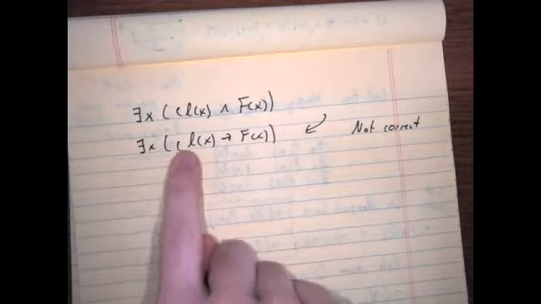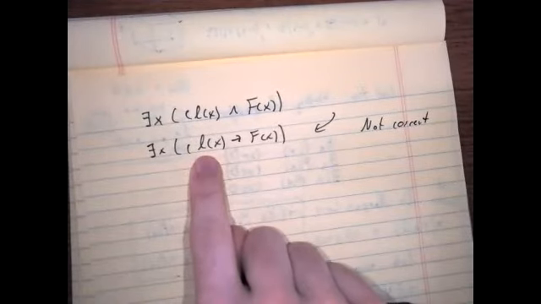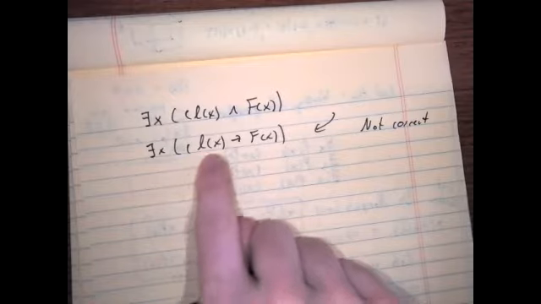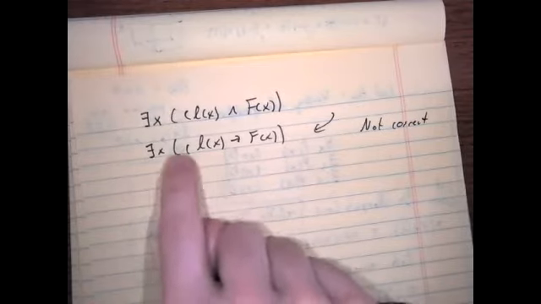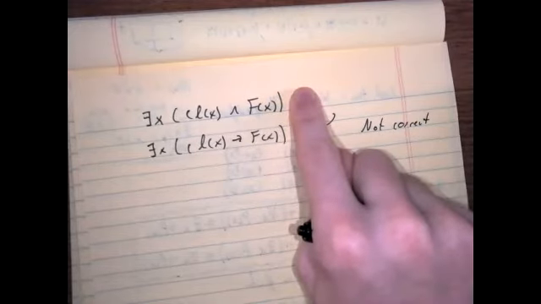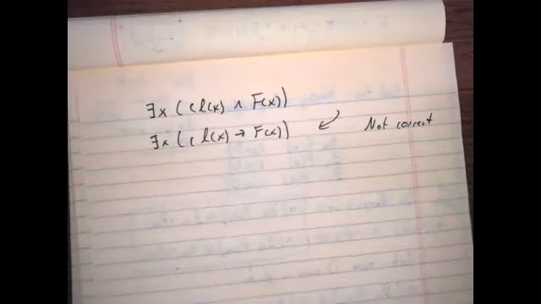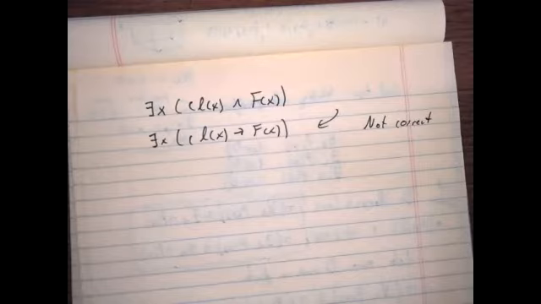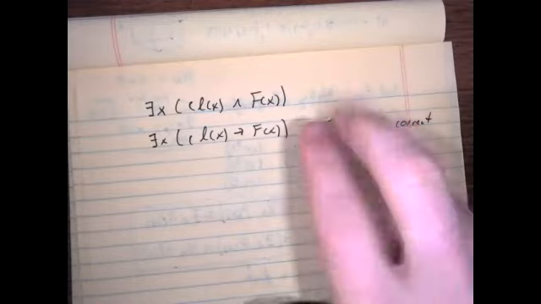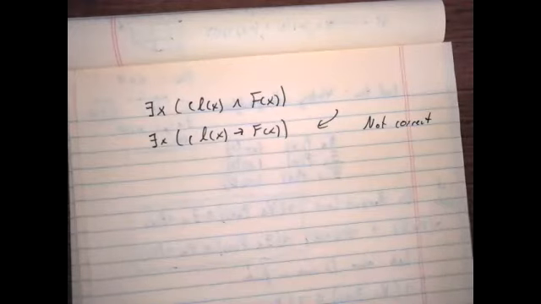So this statement would be true if there was no one in my class at all, because then an implication statement would be true. Whereas this statement both says there is someone in my class and they have watched a foreign film. Does this clear up why this one works for this proposition and not this one?